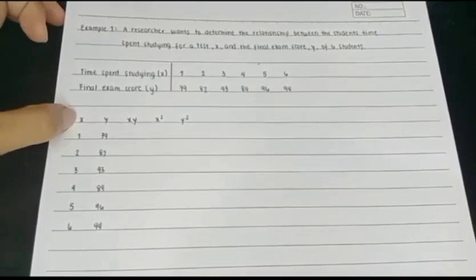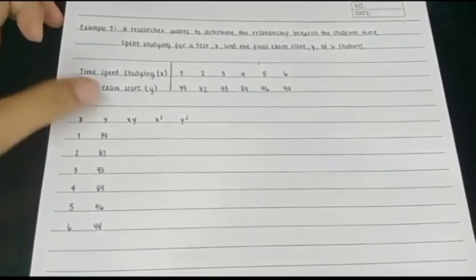So, here's our example number 1 where our x is the time spent studying while our y is the final exam score. So, if you can see, the values of our x and y are already arranged here.